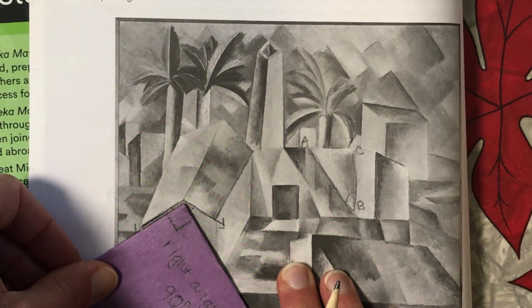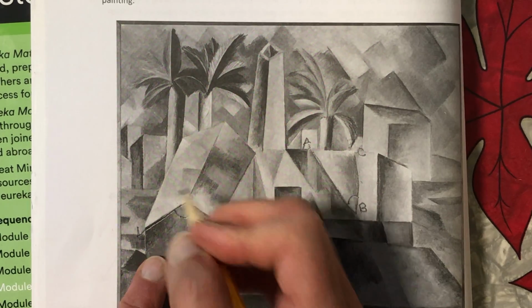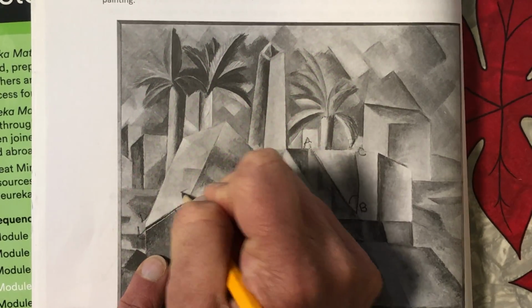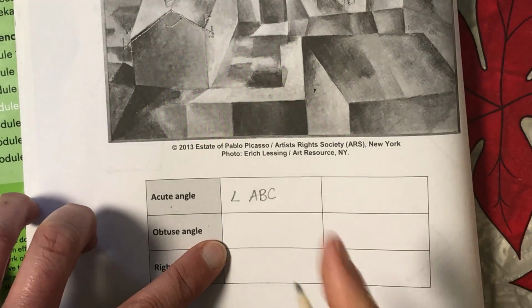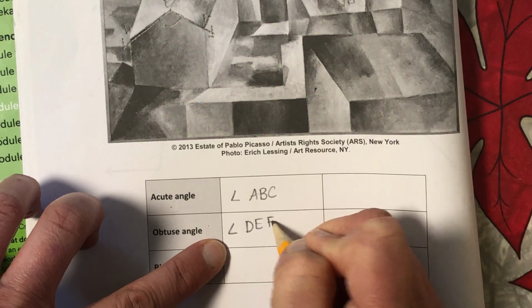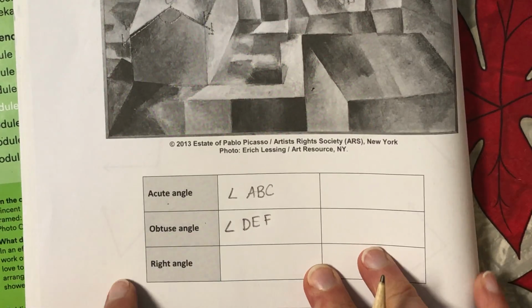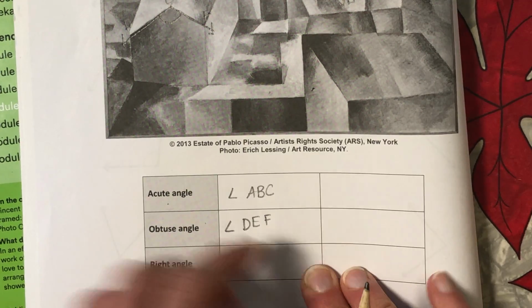It's greater than 90 degrees. And I think I'm going to label this one angle DEF. And I'm going to record it down here. Then I'm going to see if I can find a right angle, another acute, another obtuse, and another right.